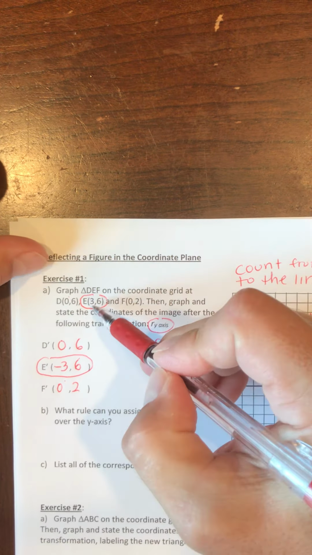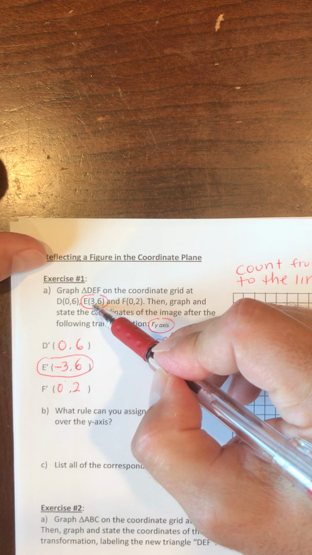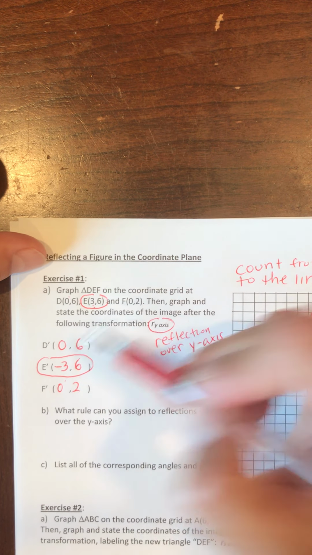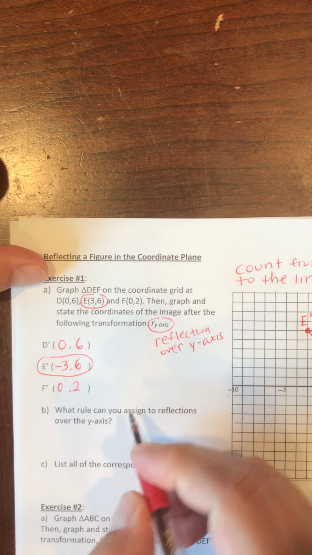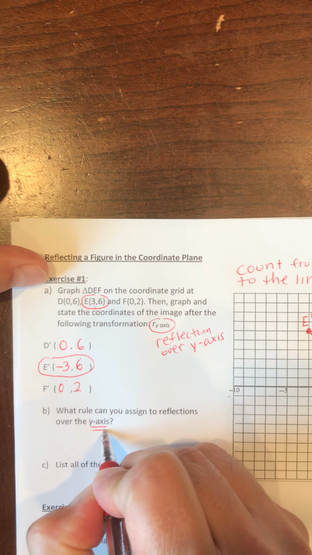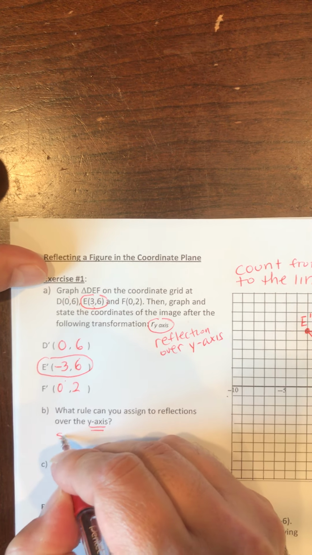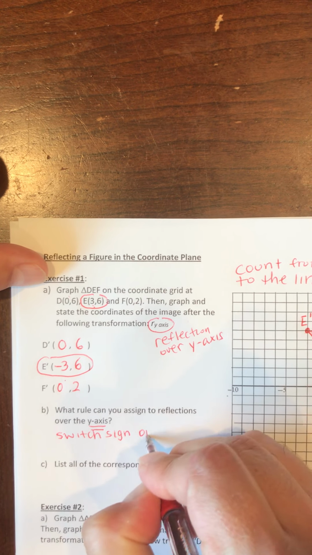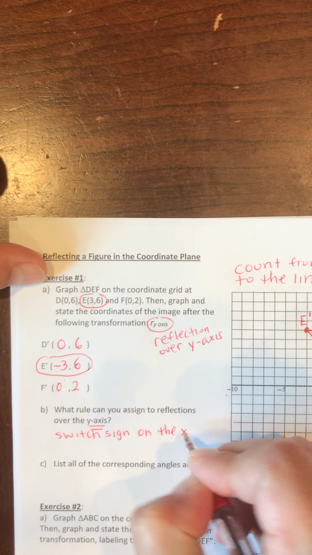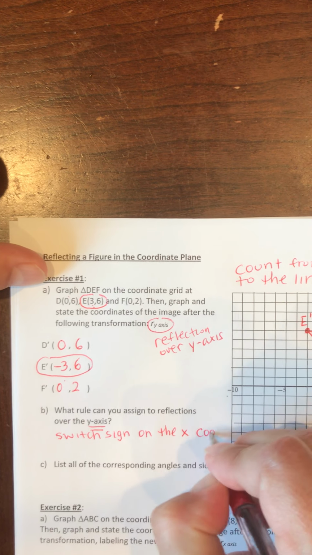See how the numbers are the same? They're both 3 and 6. But when you reflect it over the Y, the X value changed. Okay? So, what's the rule? When you reflect over the Y-axis, basically you're going to switch the sign on the X coordinate.